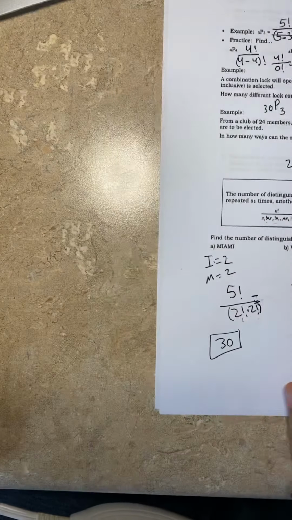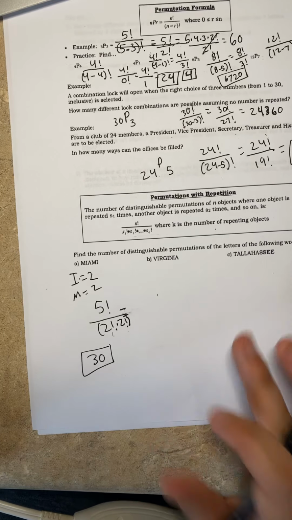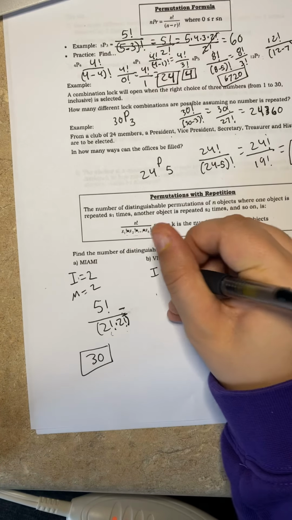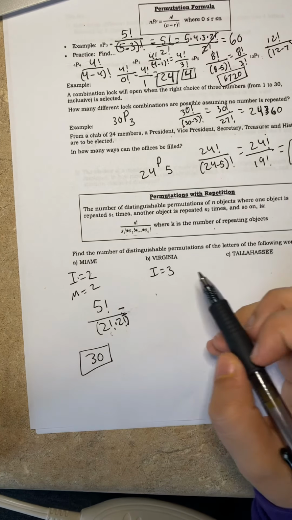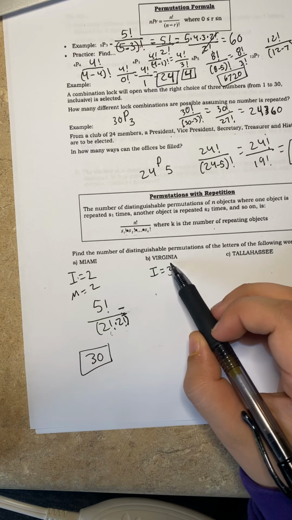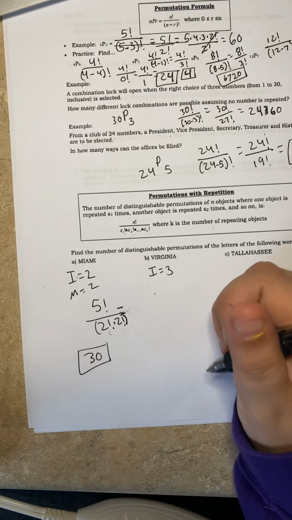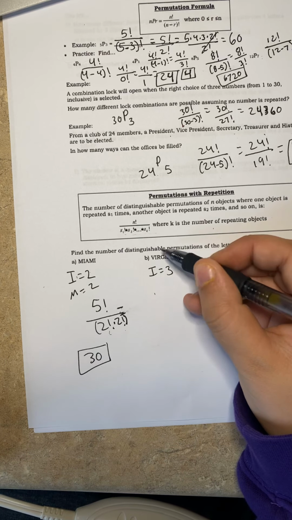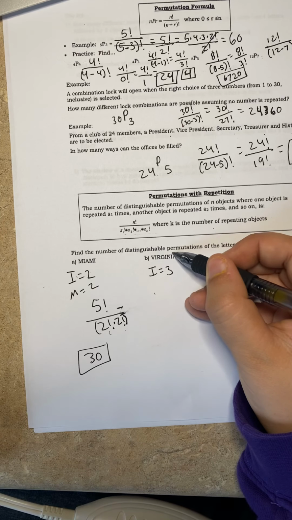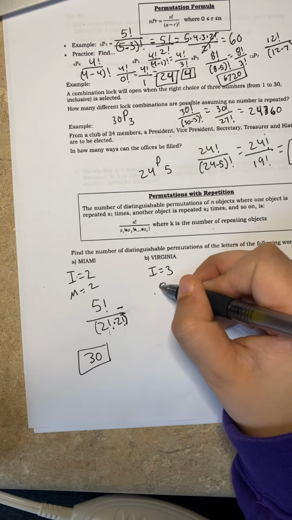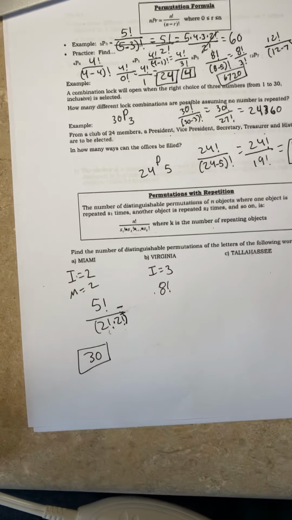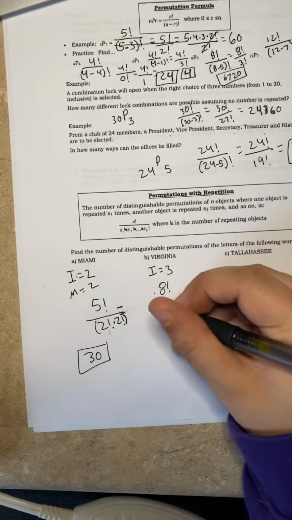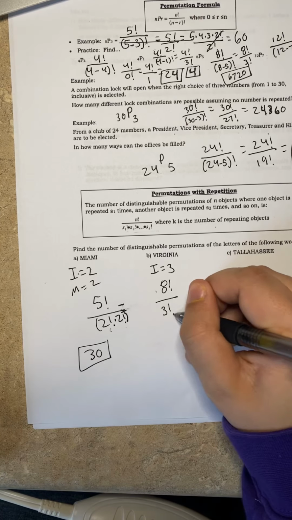All right, so let's try again with Virginia. So with Virginia, let's see, no repeating V's. I happens 3 times. R, G, N, A. Nope, we're good. And nothing else repeats. So we have 1, 2, 3, 4, 5, 6, 7, 8 factorial, because that's how many letters we have total. And I happens 3 times, so it's going to be divided by 3 factorial.